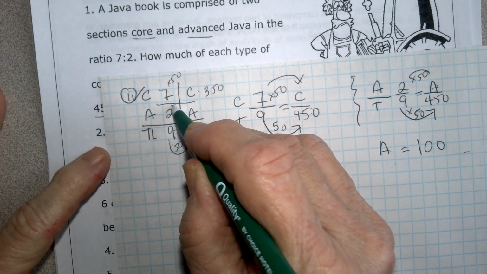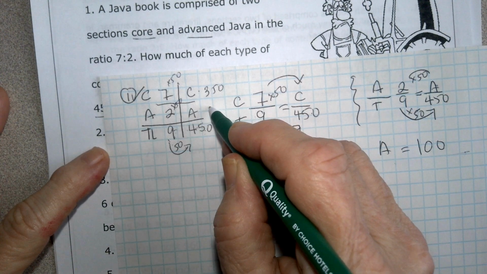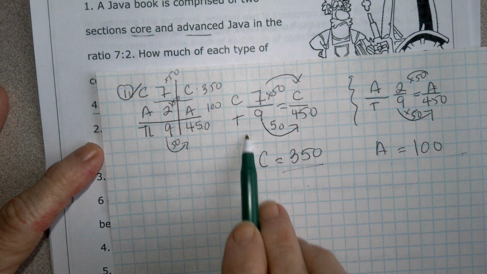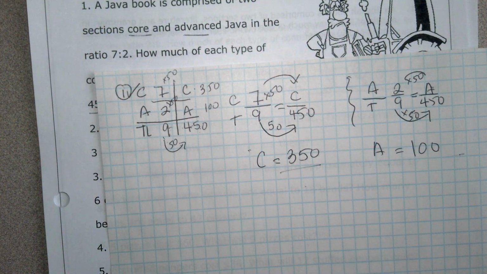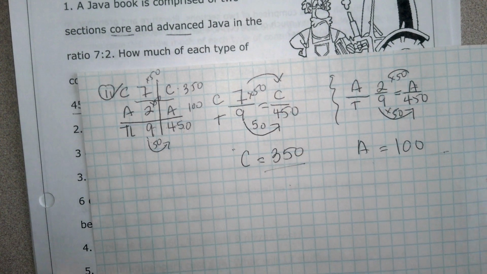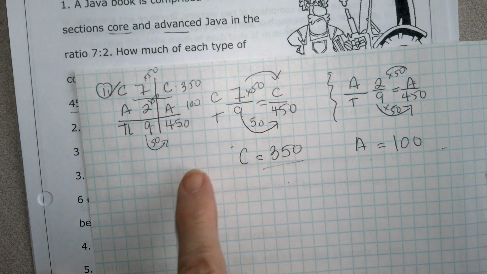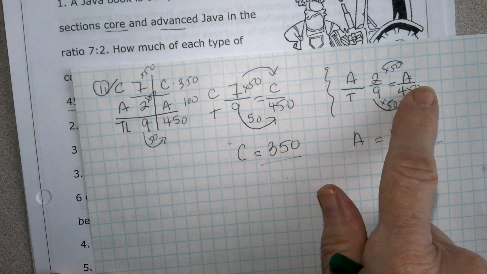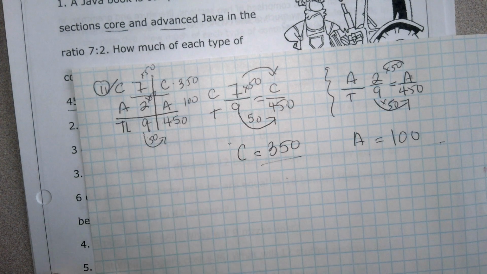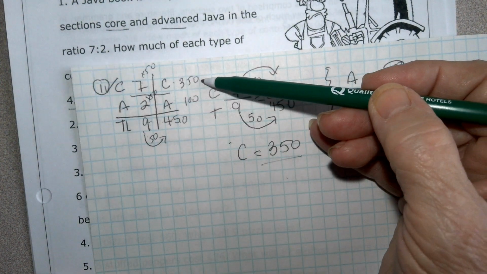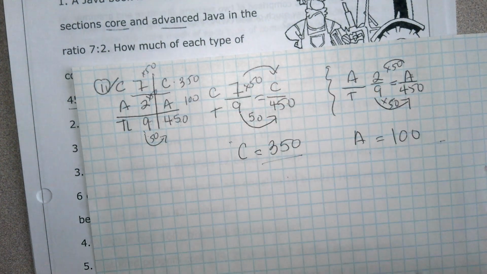All right, and then 2 times 50 would be the 100. But you still need to know, on some tests, they'll ask what would be the appropriate ratio and proportion to set up. So you still need to know how to pull this out. But yes, you can get it right from here. So the 350 and the 100 would make the 450.